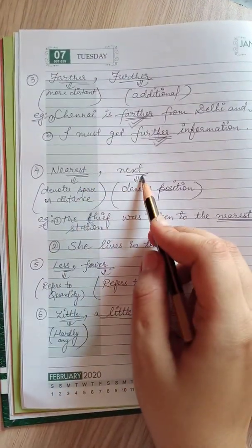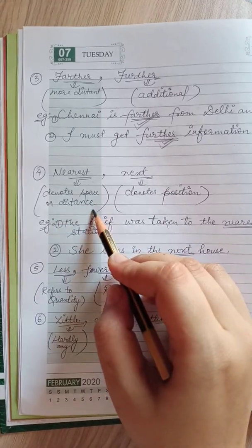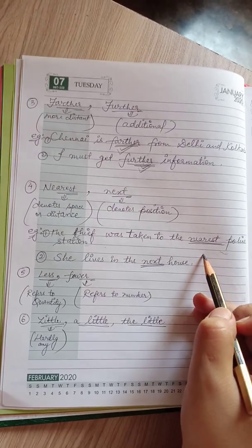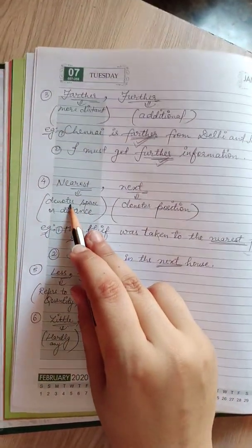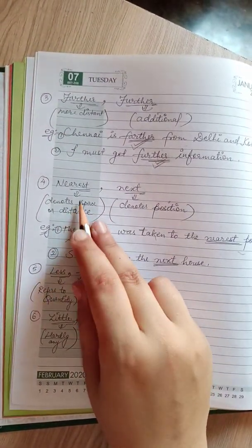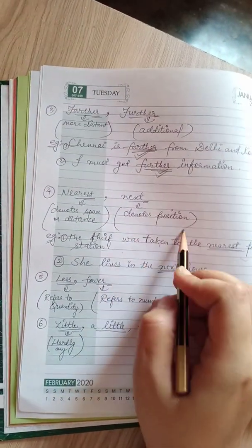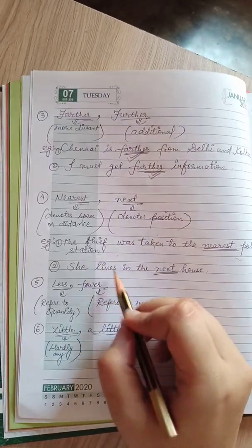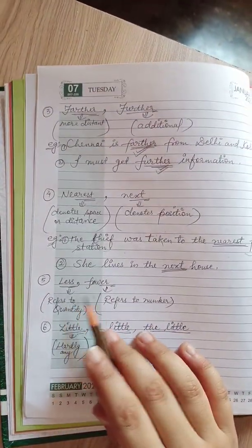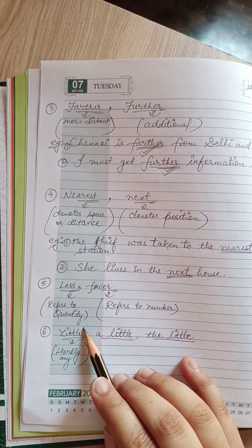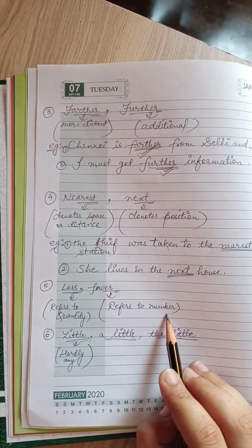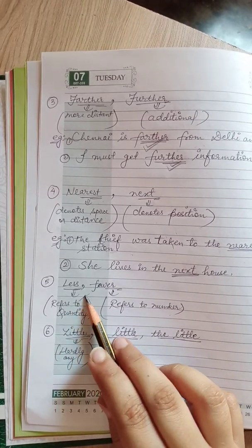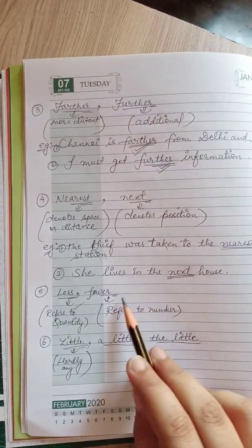Also nearest and next. Nearest denotes space or distance, we know. Like the thief was taken to the nearest police station. सबसे पास वाले police station पर thief को ले जाया गया. That means it is denoting the distance or the space which is very close. But next denotes the position. Like she lives in the next house. That is the position. Which house? Next house. That is the position. Less or fewer. Less refers to the quantity, whereas fewer refers to the number. Whenever quantity is being talked, you will use less. Whenever number is being talked, you will use fewer.